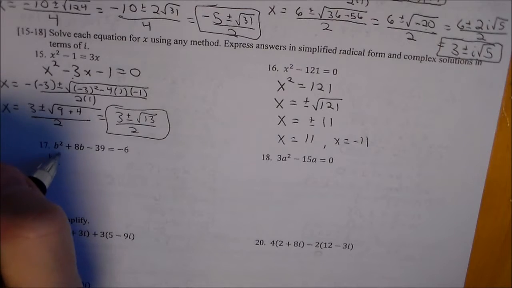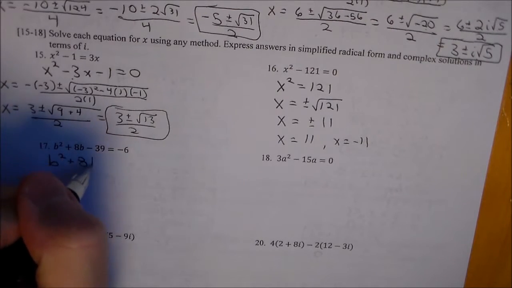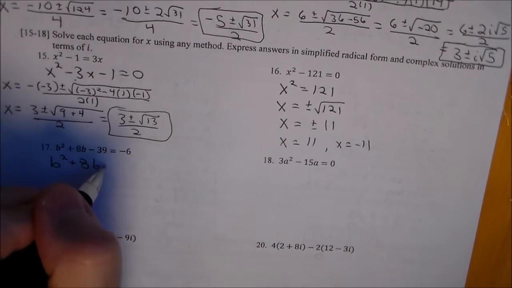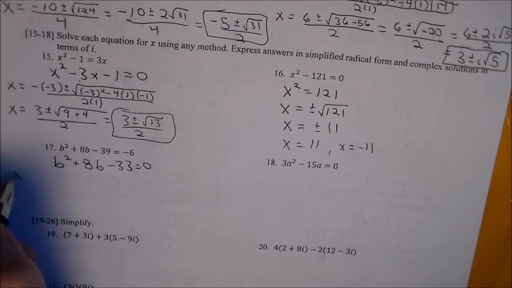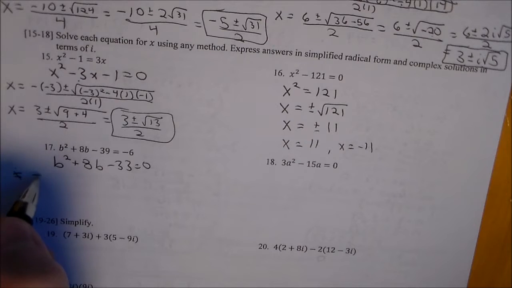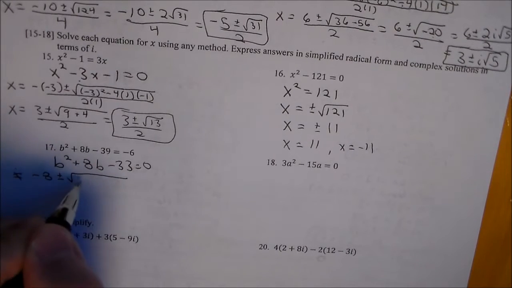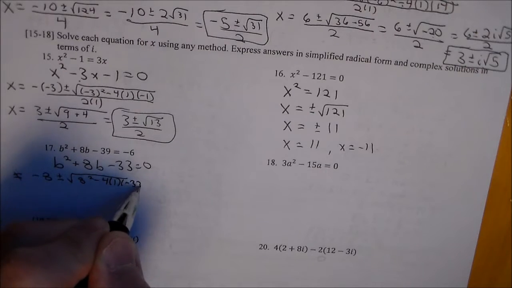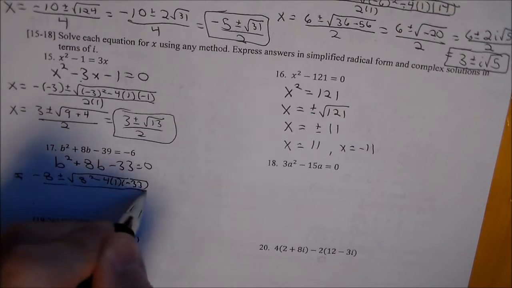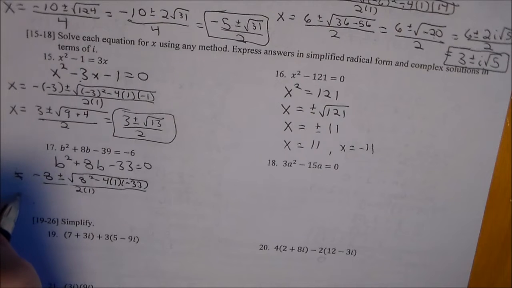For 17, let's move the negative 6 over, and I'm going to add that. So that's going to be a negative 33. Okay, quadratic formula is what we're going to go with. So that's going to be negative 8 plus or minus the square root of 8 squared minus 4 times 1 times negative 33, all of it over 2 times 1.